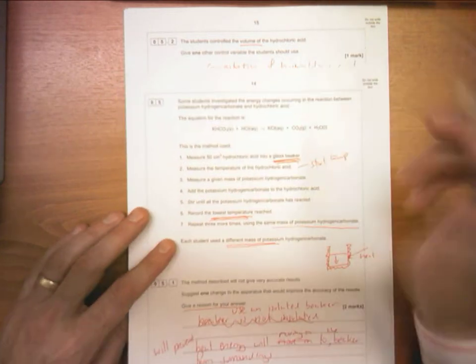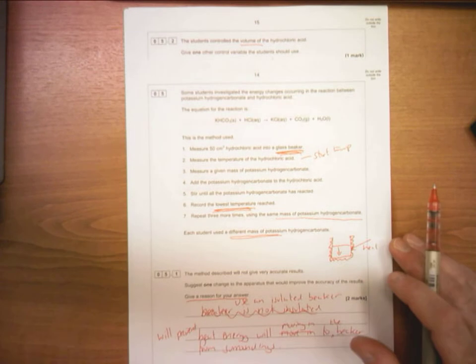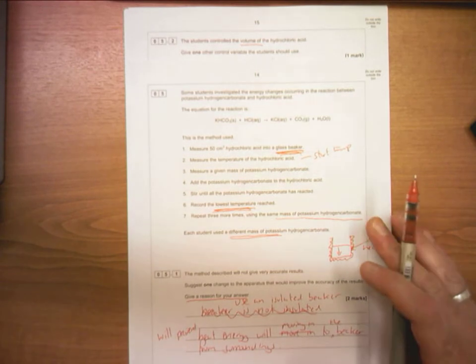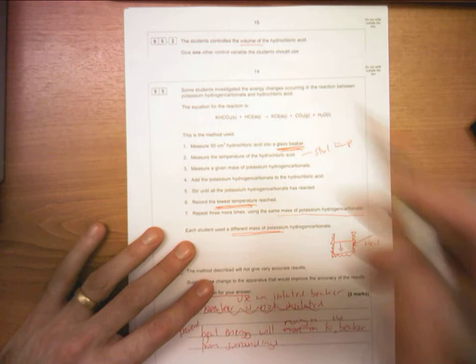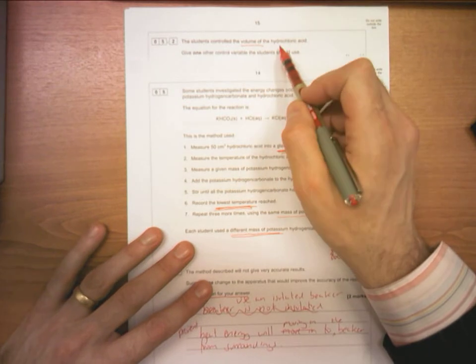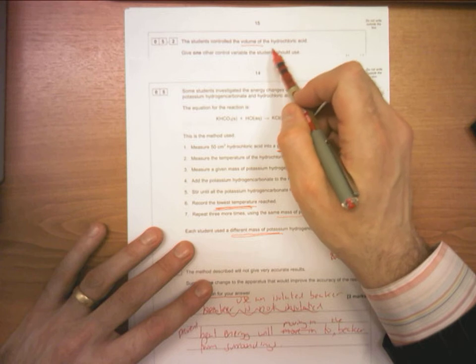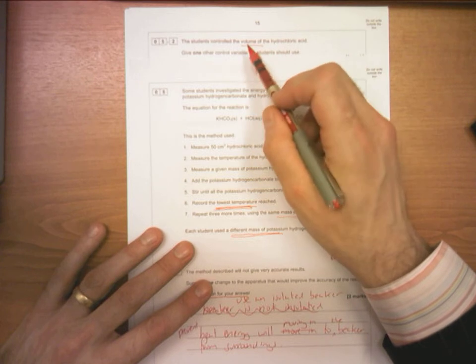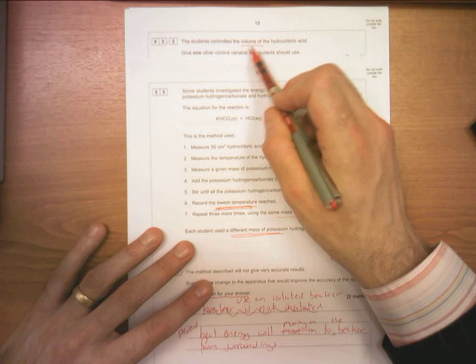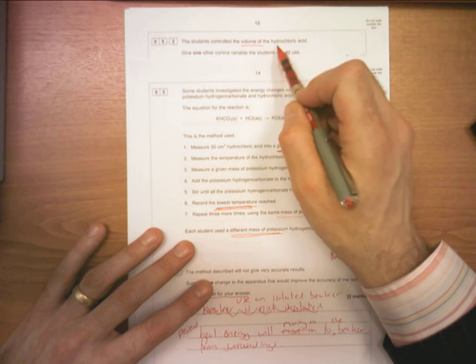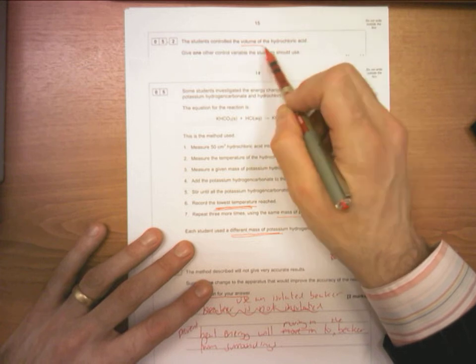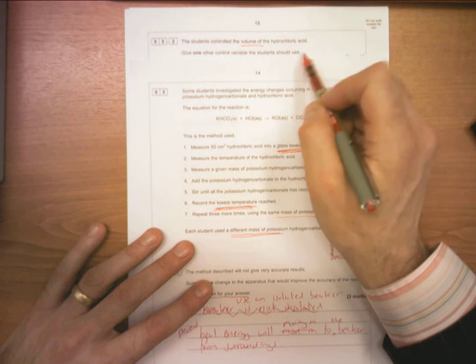Now we know solutions have two important quantities: the volume and the concentration. It would be no good using a volume of a low concentration acid and then keeping the volume the same but using a high concentration.